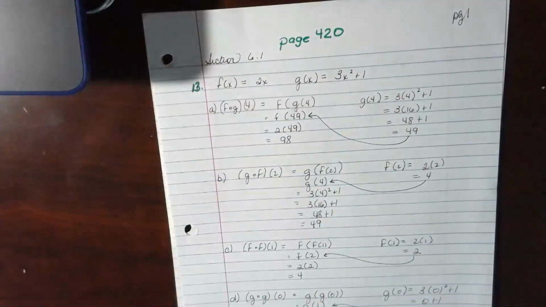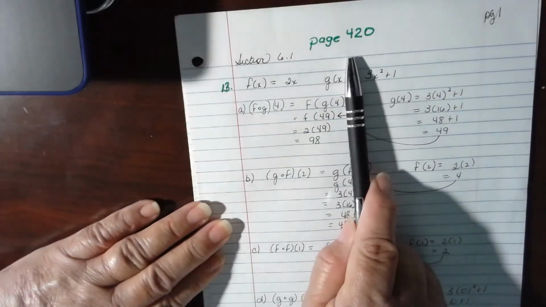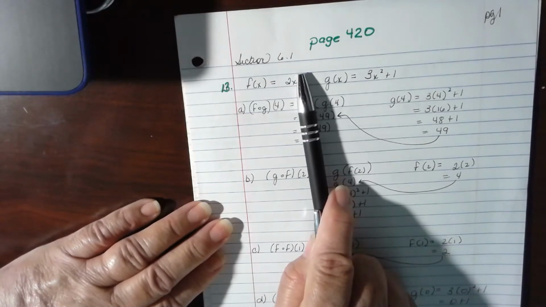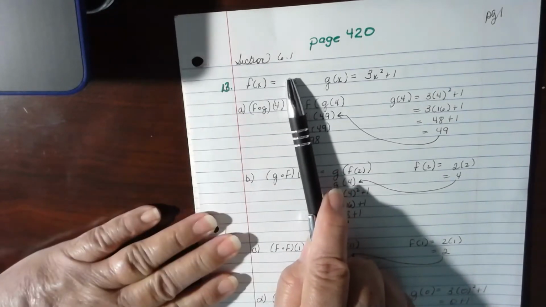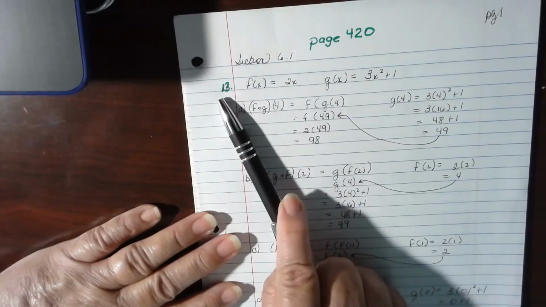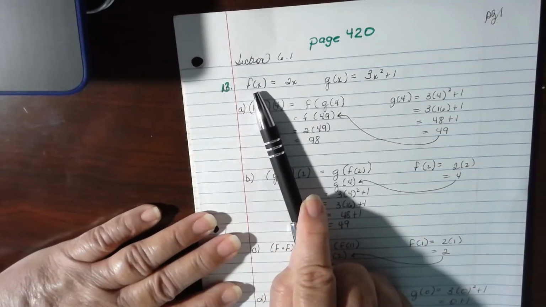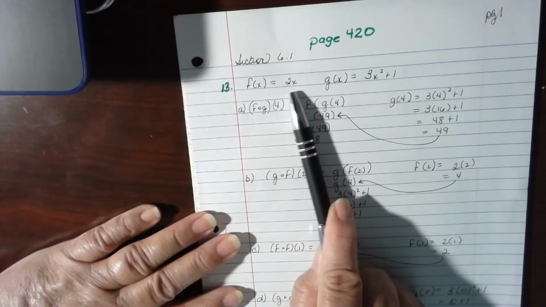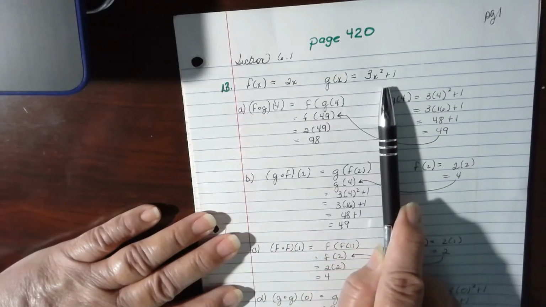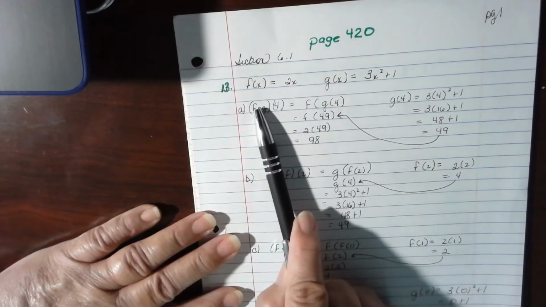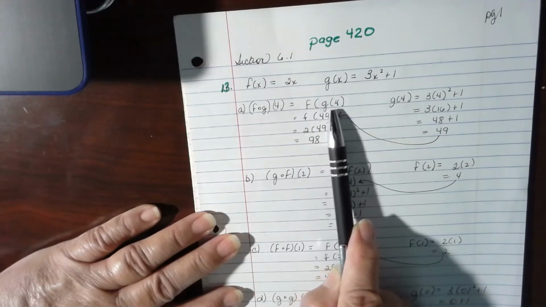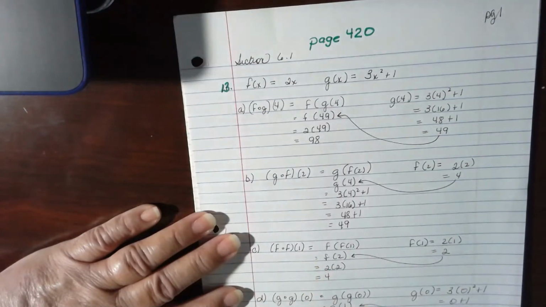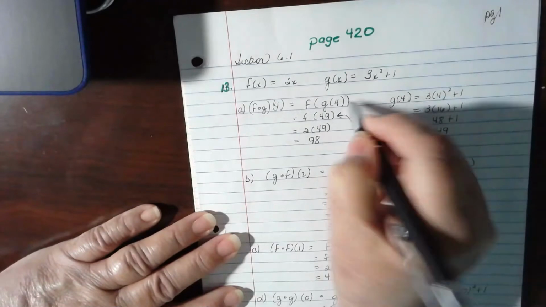Alright, the first group of problems we're looking at on page 420 give us specific values, so we can just use that input-output scenario. I'm starting with number 13, and it tells us that f of x is 2x and g of x is 3x squared plus 1. And it asks us to find f of g of 4. So I wrote it like this, f of g of 4. I should have another parenthesis right there.